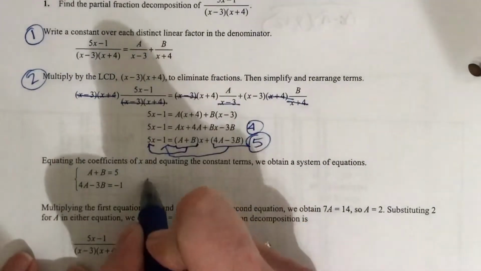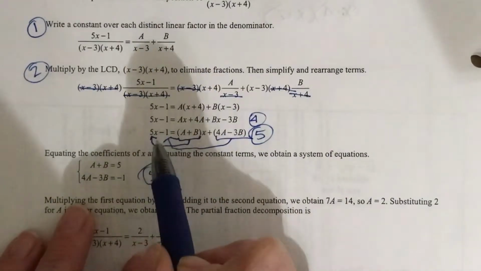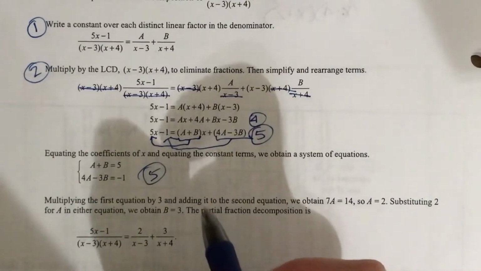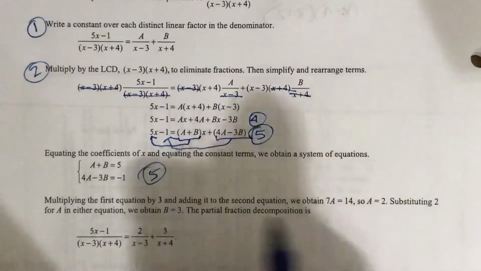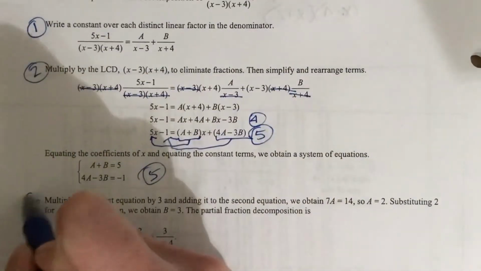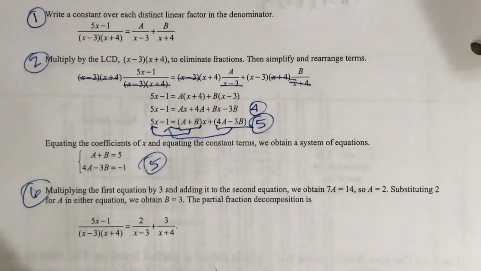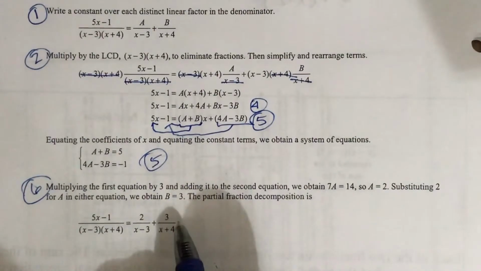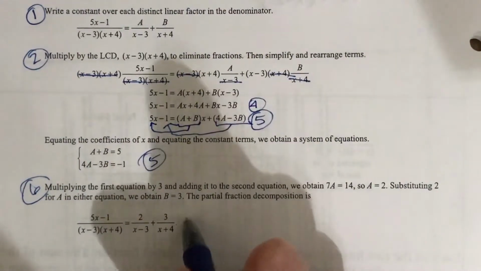So then step 5 is write a system. A plus B equals 5, 4A minus 3B equals -1. And then step 6, solve the system. Okay, so that's what they're describing here, how they did that. And then you have your A and your B, and you put them back on the fractions. So that's step 7.